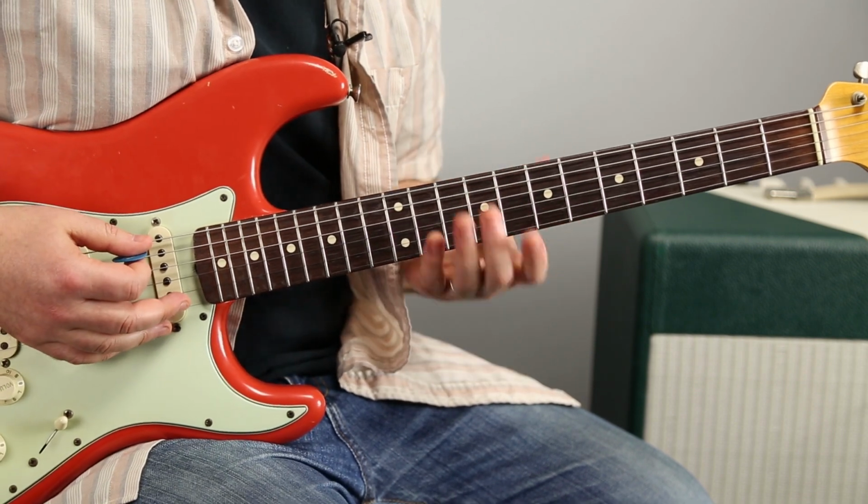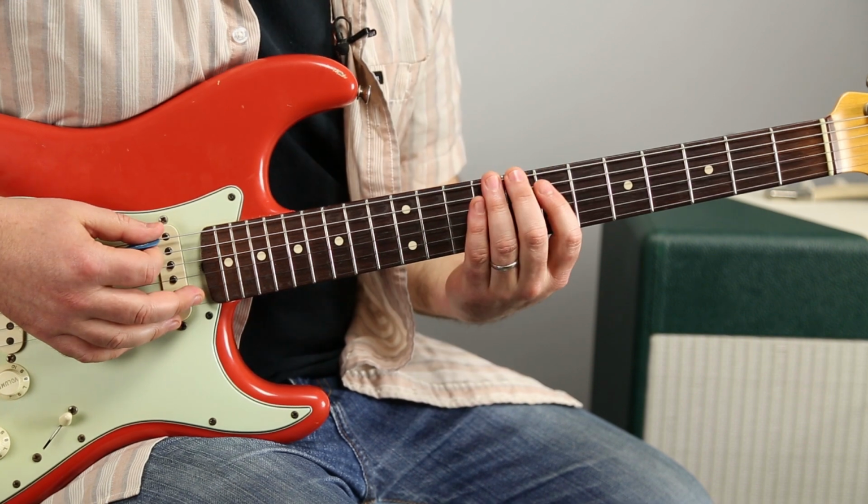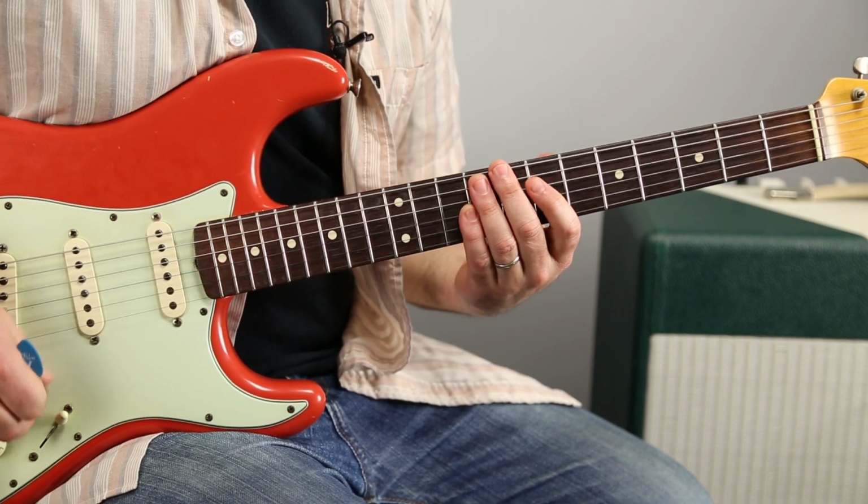Don't worry if you're not flowing that scale. I've definitely done this more than 10,000 times. I know that for a fact.